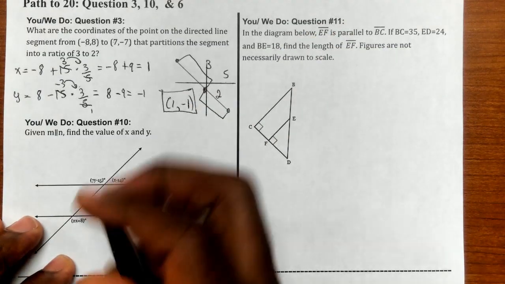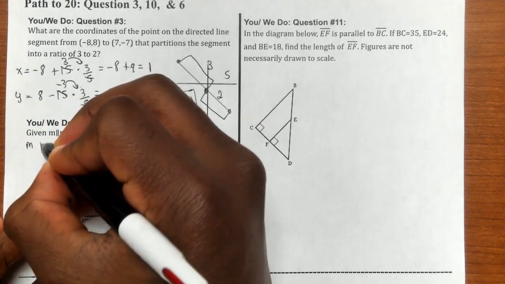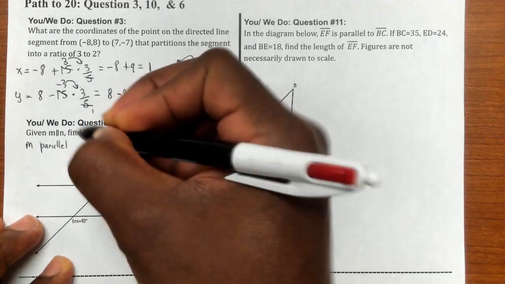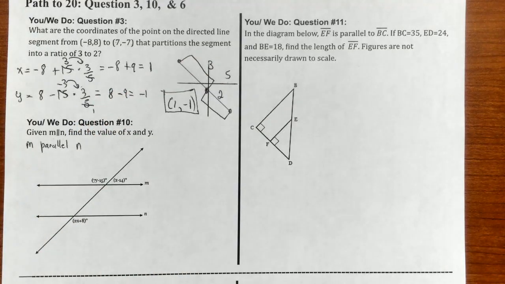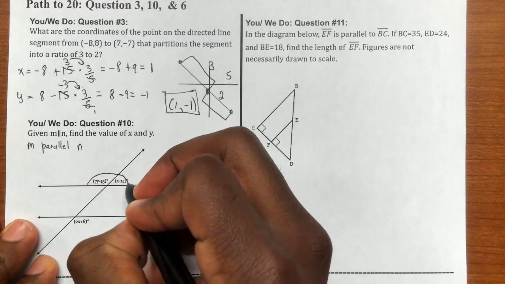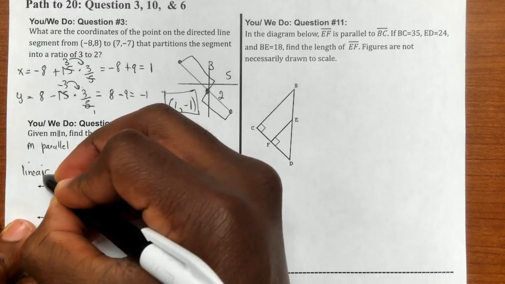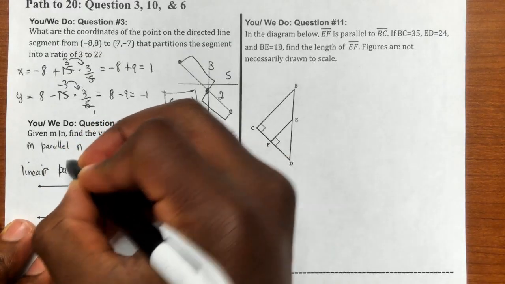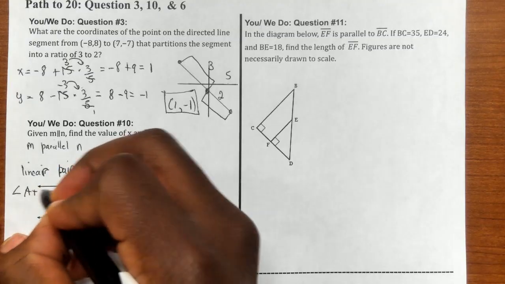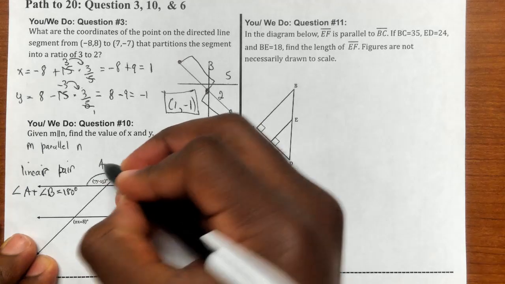So the next one says, given that M and N are parallel, so M is parallel to N, okay, we need to find the value of x and y. So what we're going to use is our various theorems or our various proofs, okay. So right here we have something called a linear pair. And we know a linear pair means that when I add the two angles A and B, I should get 180 degrees. So this would be A, this would be B.